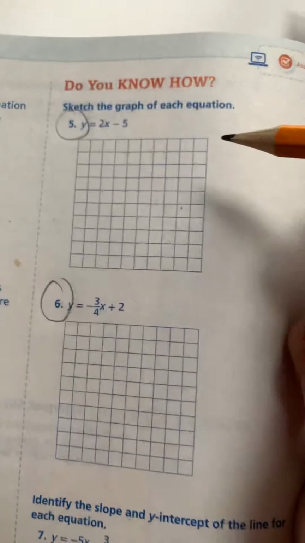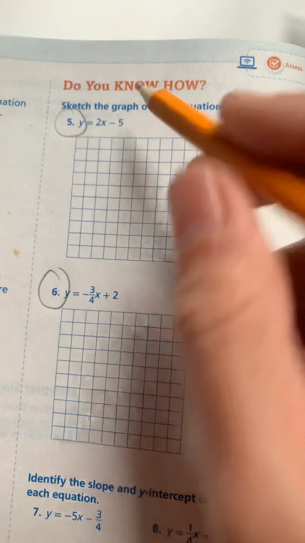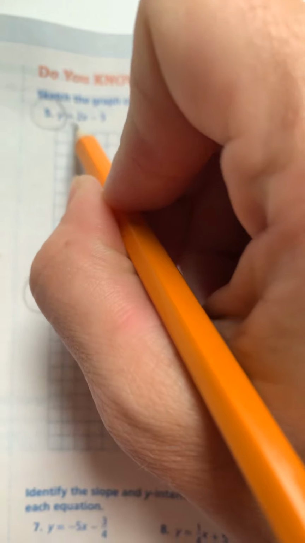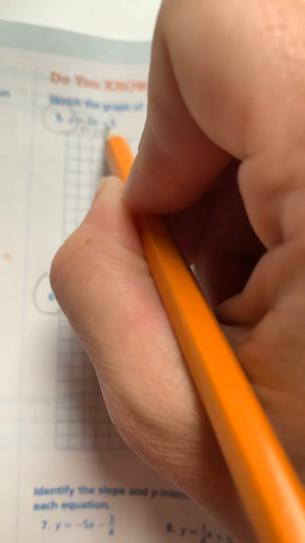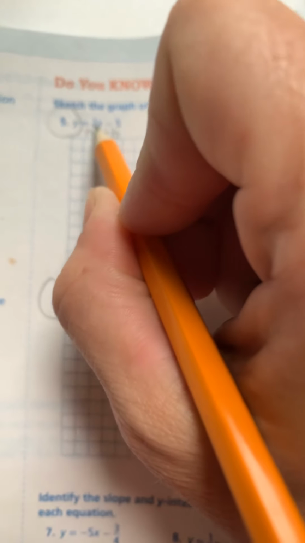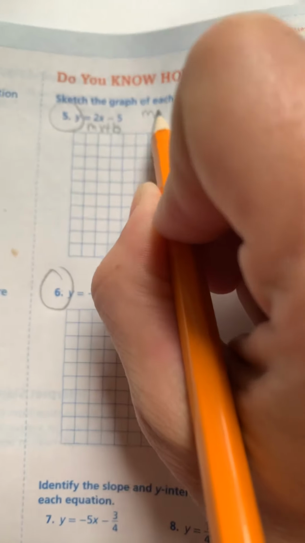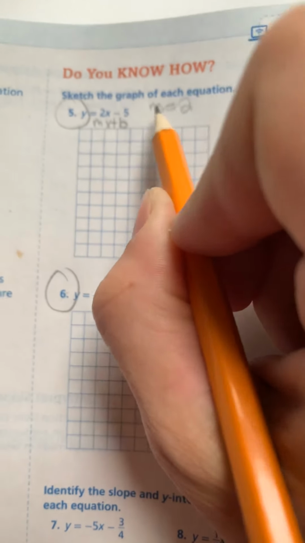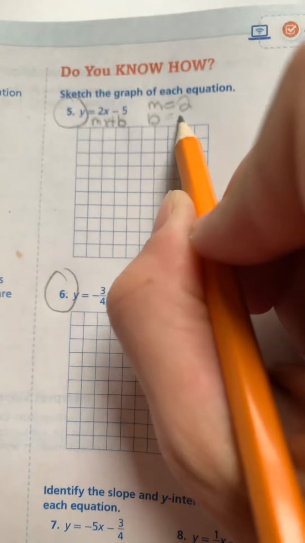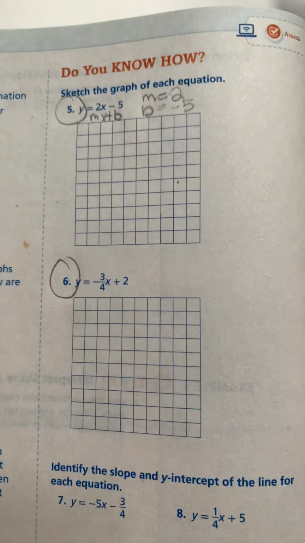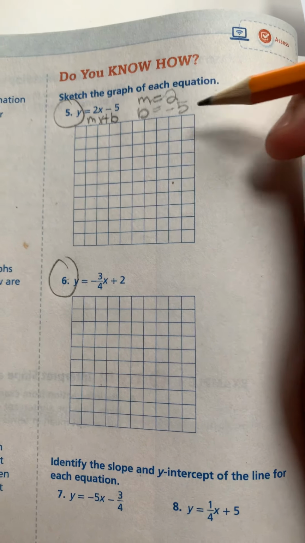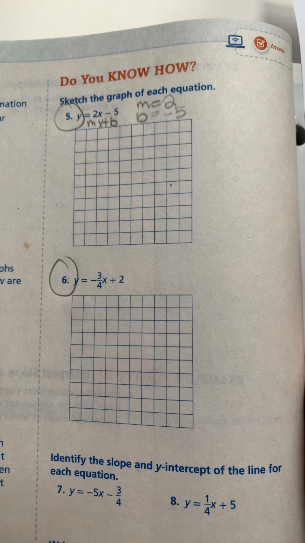And we want to graph a couple of equations here. So I have y equals 2x minus 5. Remember, this is mx plus b. So m is 2 and b is negative 5. This is my slope. This is my y-intercept.